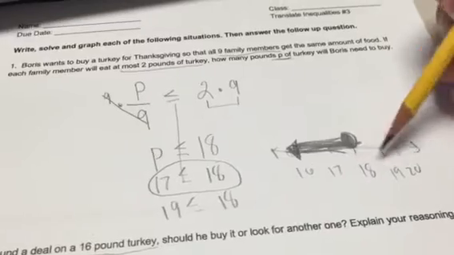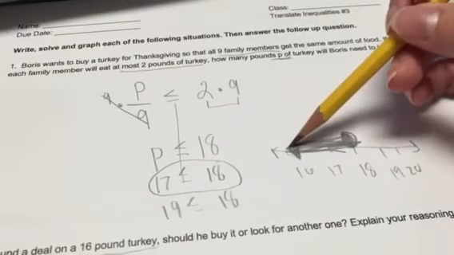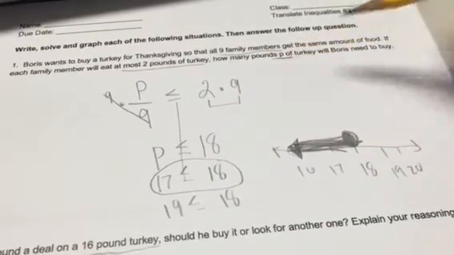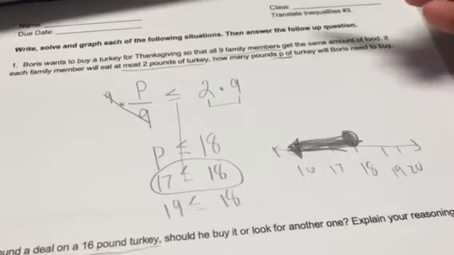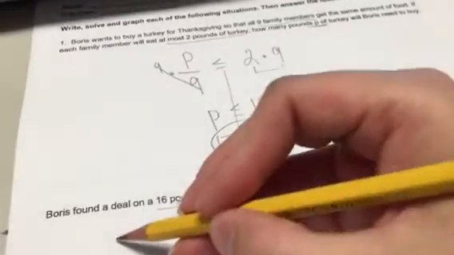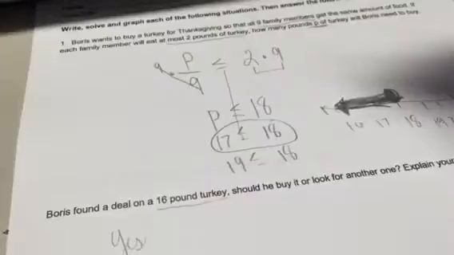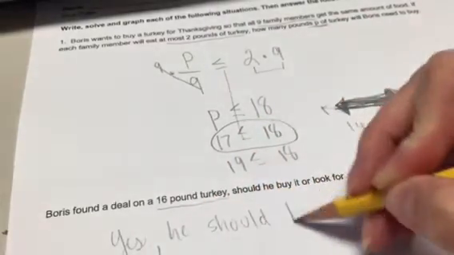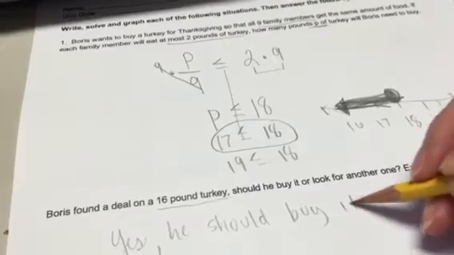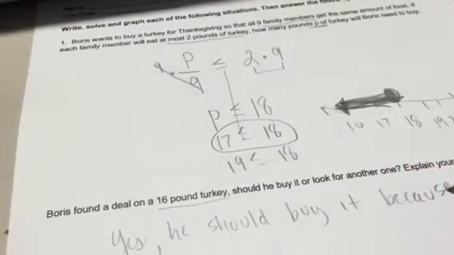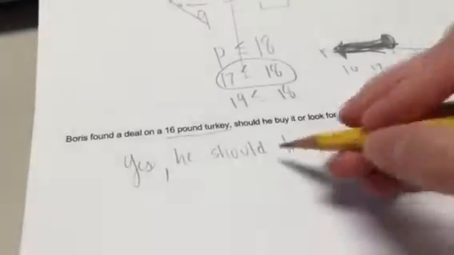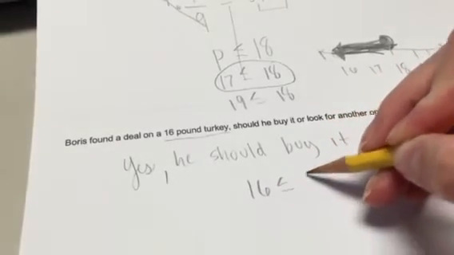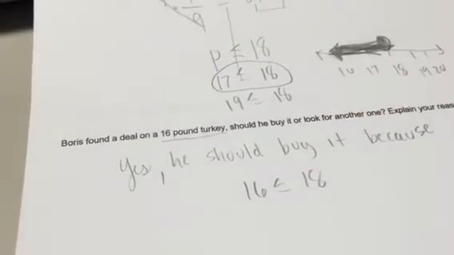We'd have to buy a turkey less than or equal to 18 pounds if we want our guests to have at most 2 pounds of turkey. So in this case, our answer would be yes, he should buy it. Because 16 is less than or equal to 18.